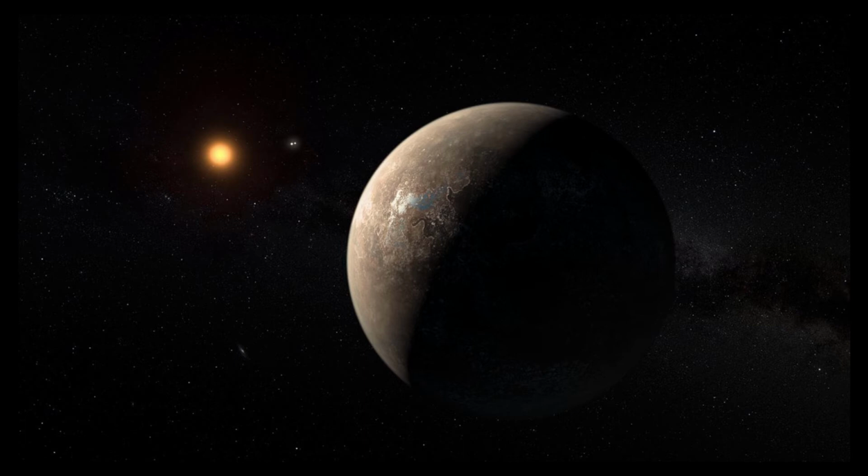Whereas with the radial velocity method, the Earth pulls on the Sun in a way that causes the Sun to move at speeds of about 10 centimeters a second, so about a 3 billionth of the speed of light.